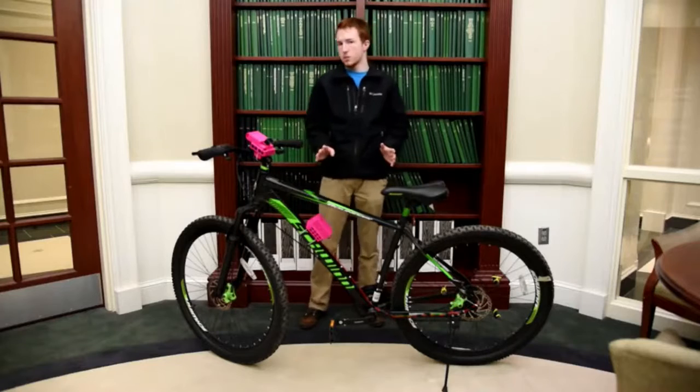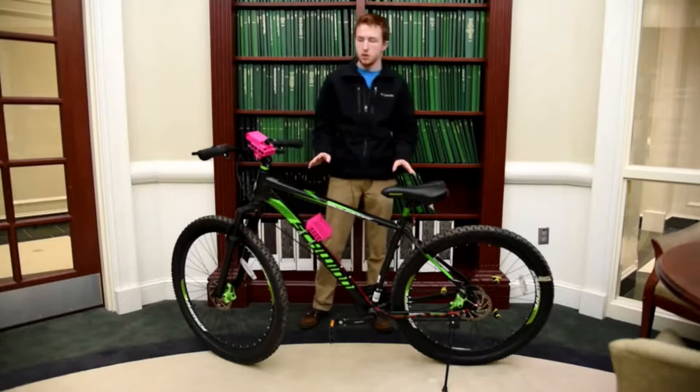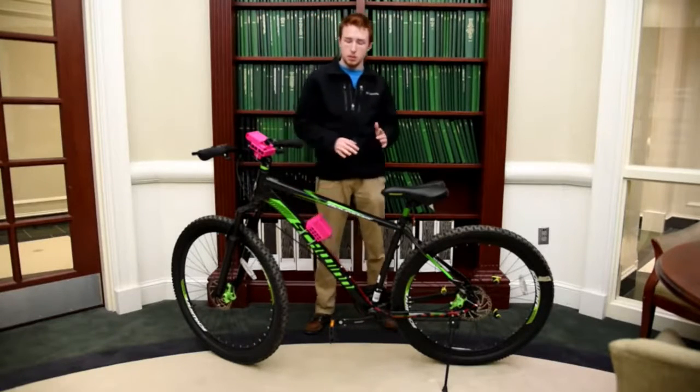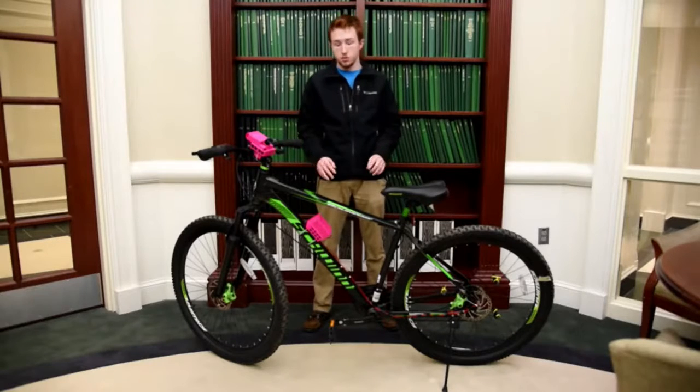Now we can also calculate some stuff like acceleration and total distance traveled, but for the purposes of this project, we mainly just use velocity. That's what the display shows. But on our speed graphs, we have acceleration and distance traveled on those.